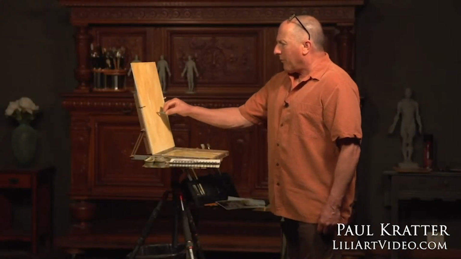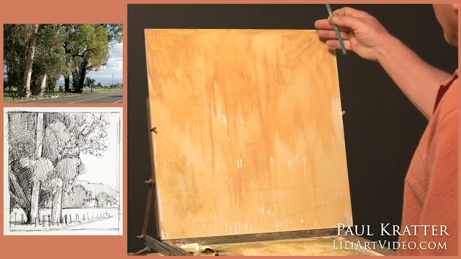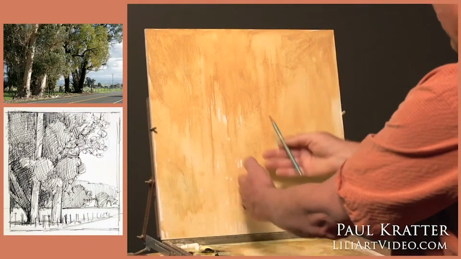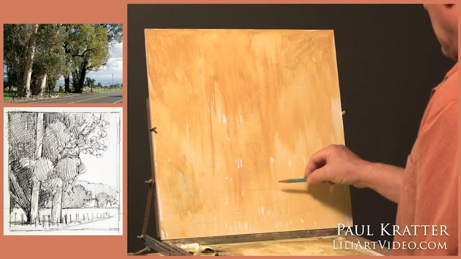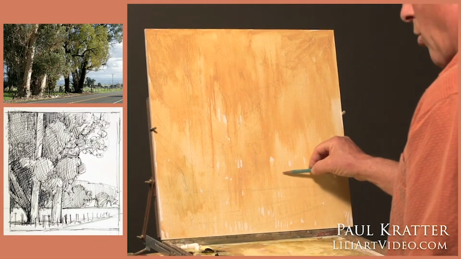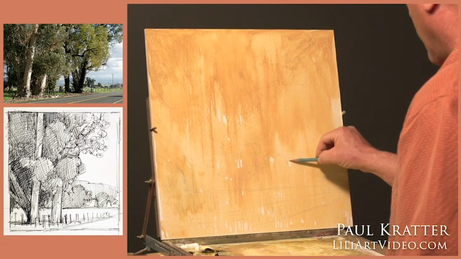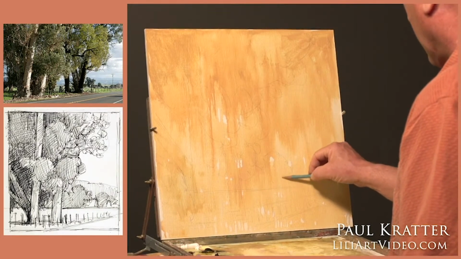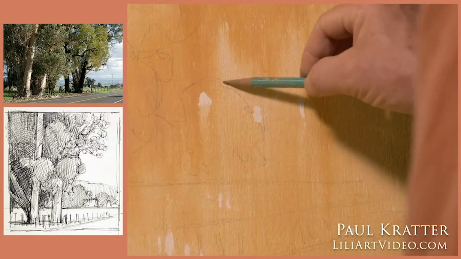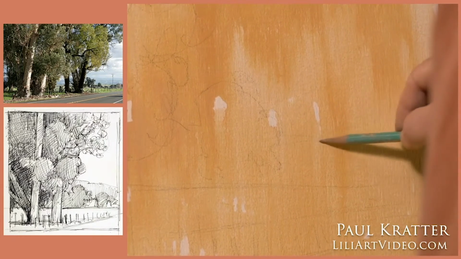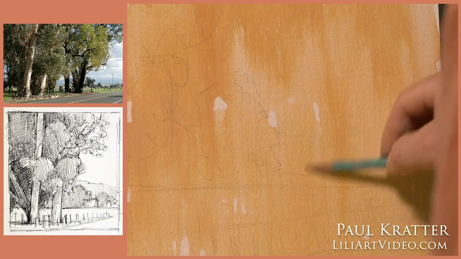So now I've got this major area. There's the big tree, the 2 big trunks, and I've got a small barn that's back here. Here's my furthest eucalyptus grove back here. Here's the roof of the barn.